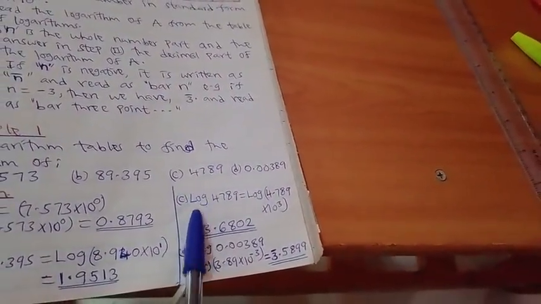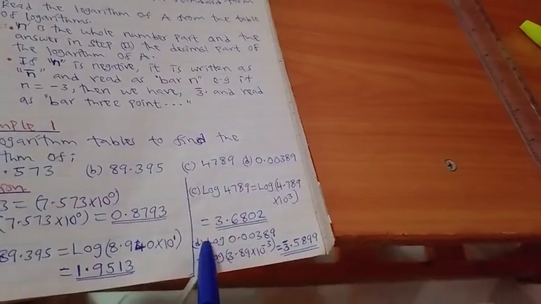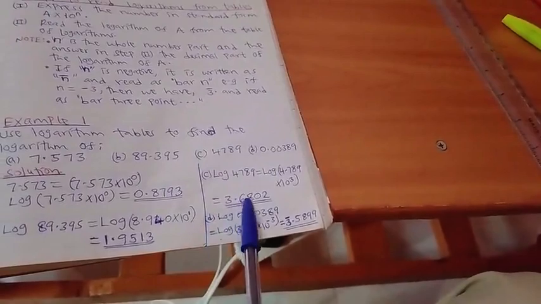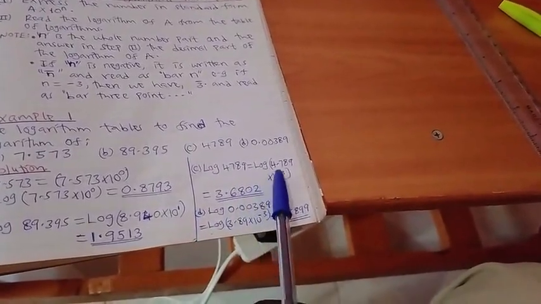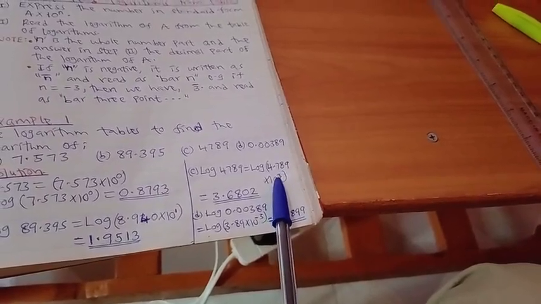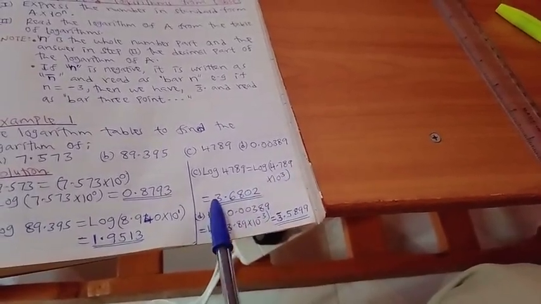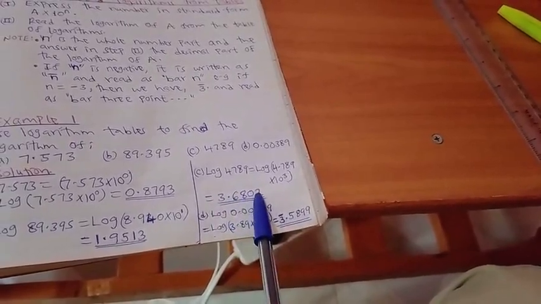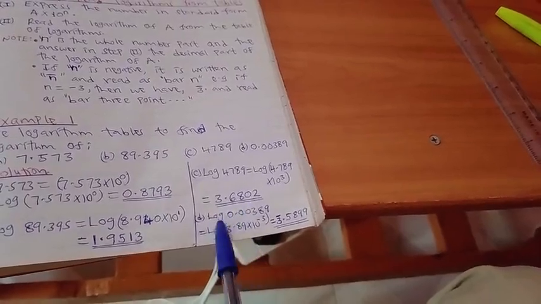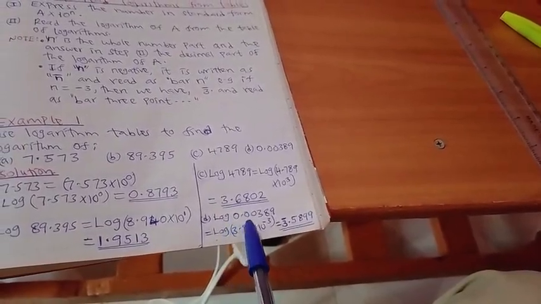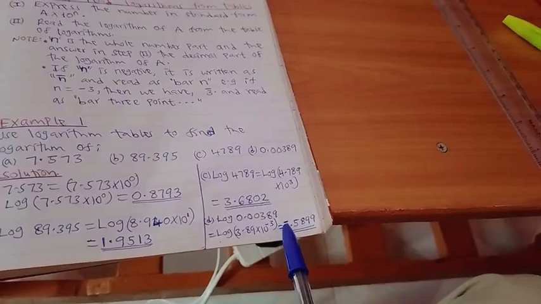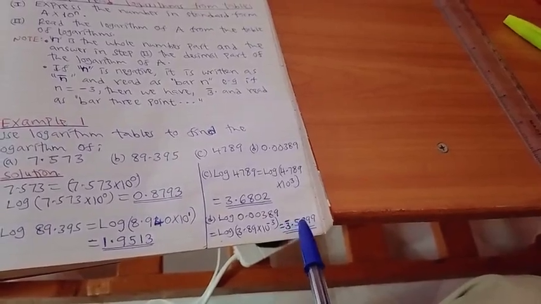Part C, 4,789. In that case, in standard form it is 4.789 times 10 power 3. Now the answer is 3.6802. For 0.00389, standard form is 3.89 times 10 power negative 3. Therefore, the answer will be bar 3.5899.